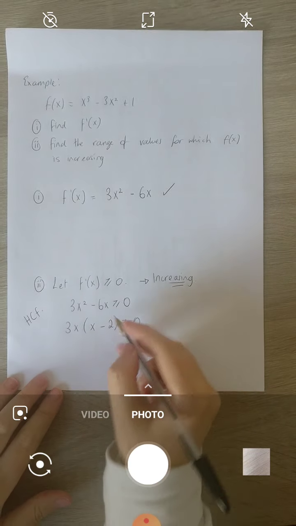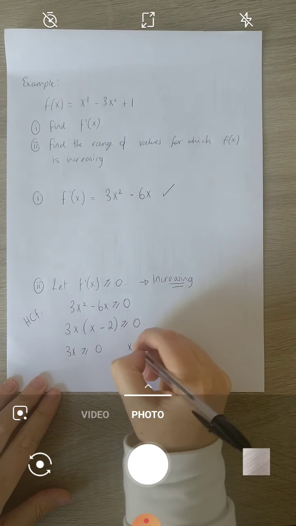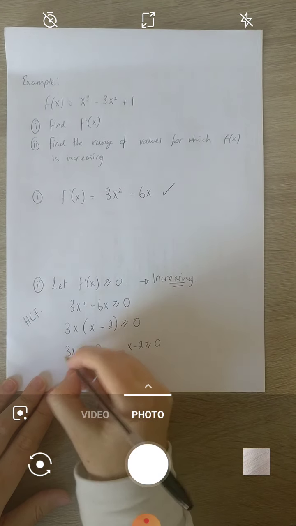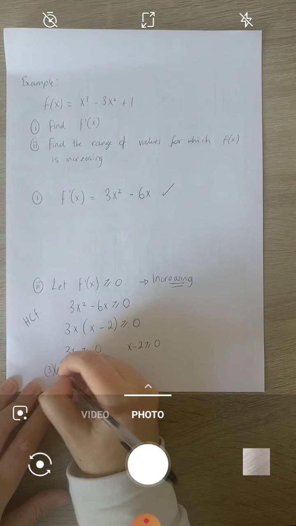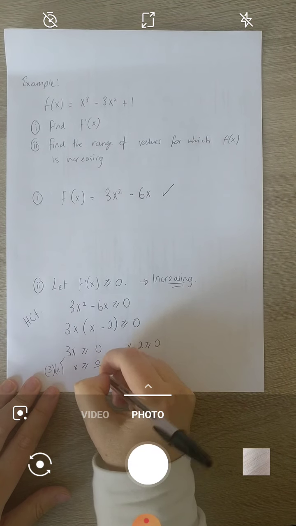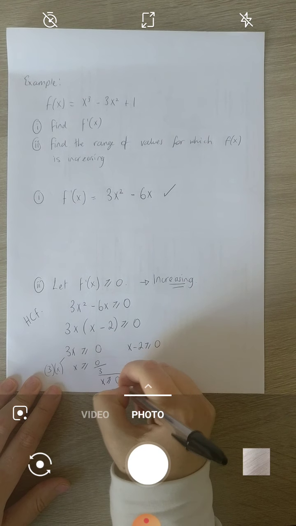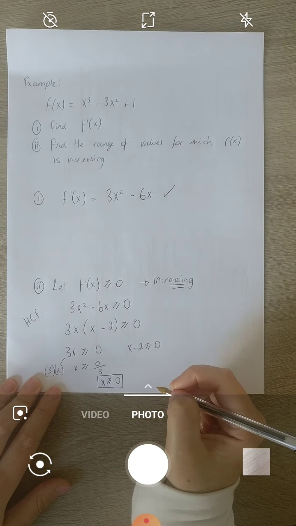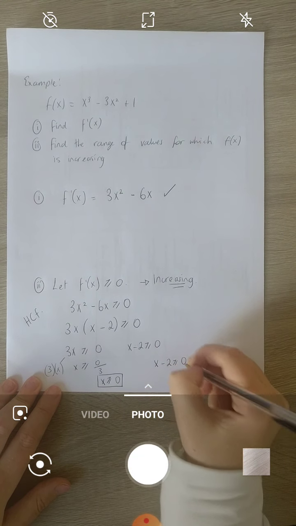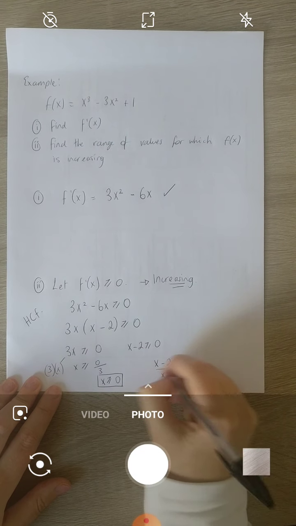Letting each bracket be greater than or equal to 0. So 3x is greater than or equal to 0. x minus 2 is greater than or equal to 0. 3x, remember, is 3 times x. So if we leave x on its own, the multiplication becomes division. So x is greater than or equal to 0. Okay. And x minus 2 is greater than or equal to 0. So x is greater than or equal to 2.